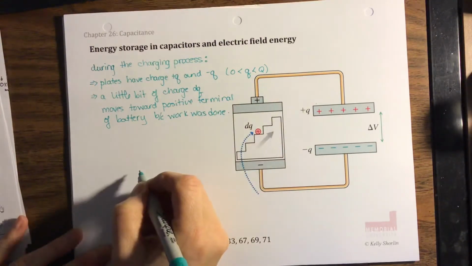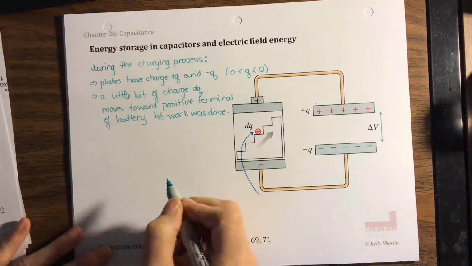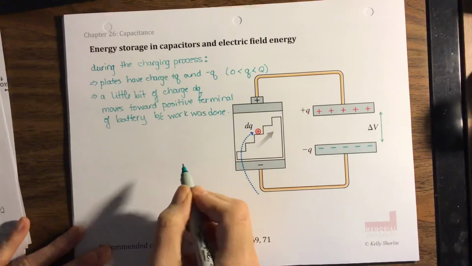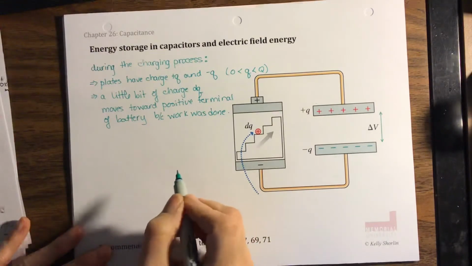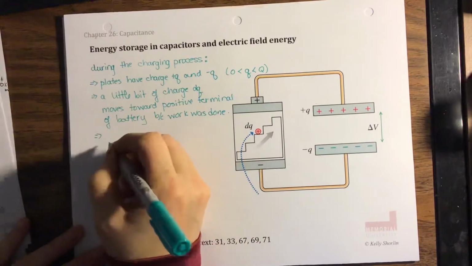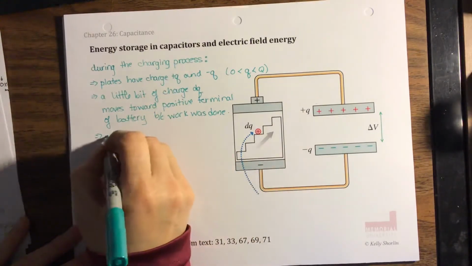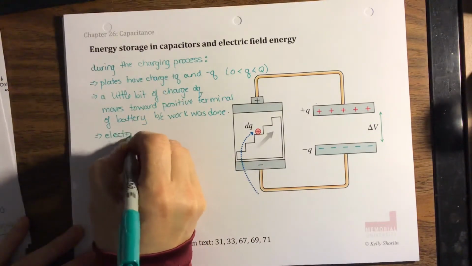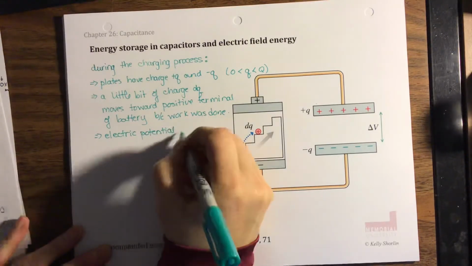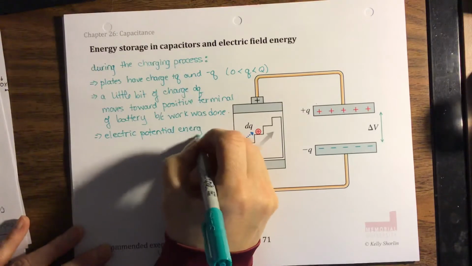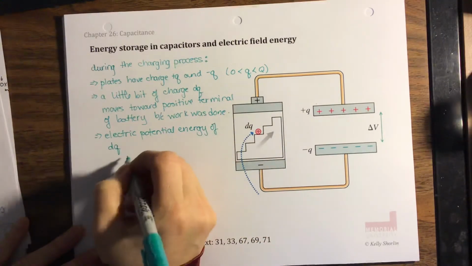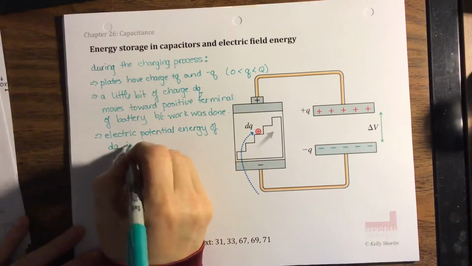So if we've done work on a little bit of charge, its potential energy is going to increase. And we know potential energy is charge times the change in potential. So the electric potential energy of the little charge dQ is going to increase by a little bit, which we'll call dU.